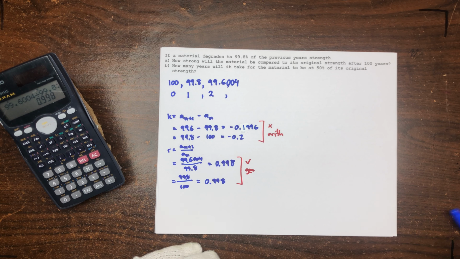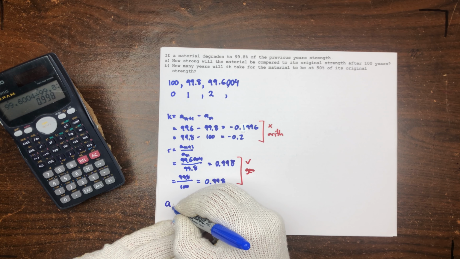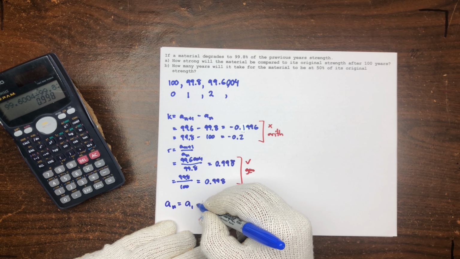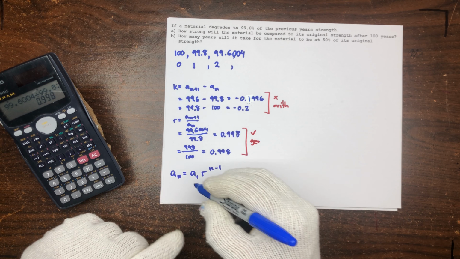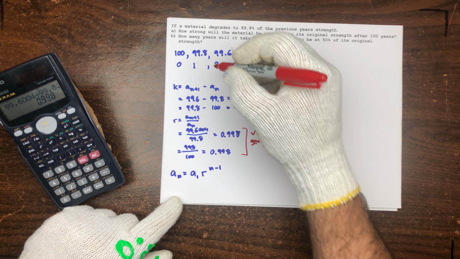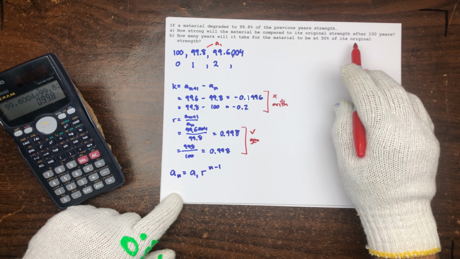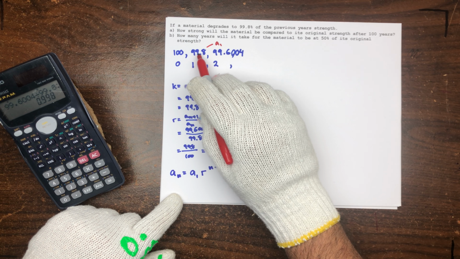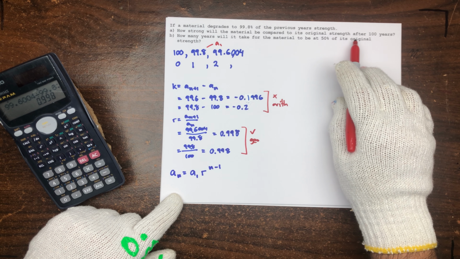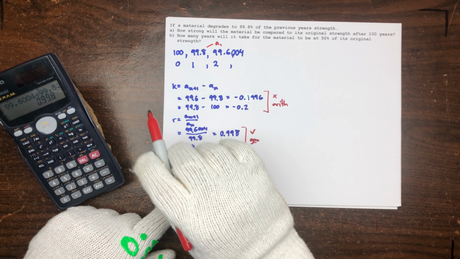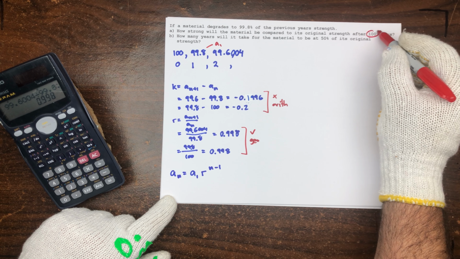Geometric series. Okay, so now we're looking for the strength after 100 years. Well, we know that a to the n is equal to a to the 1 times r to the n minus 1 for a geometric series. So we know a1. a1 is going to be this one, for the first year, because it's asking after 100 years. And the ratio we know, and n will be 100.